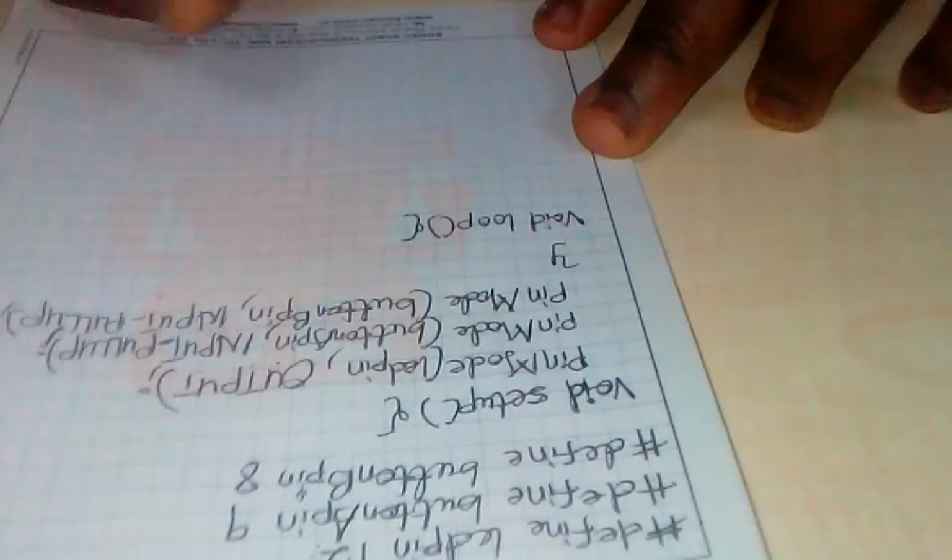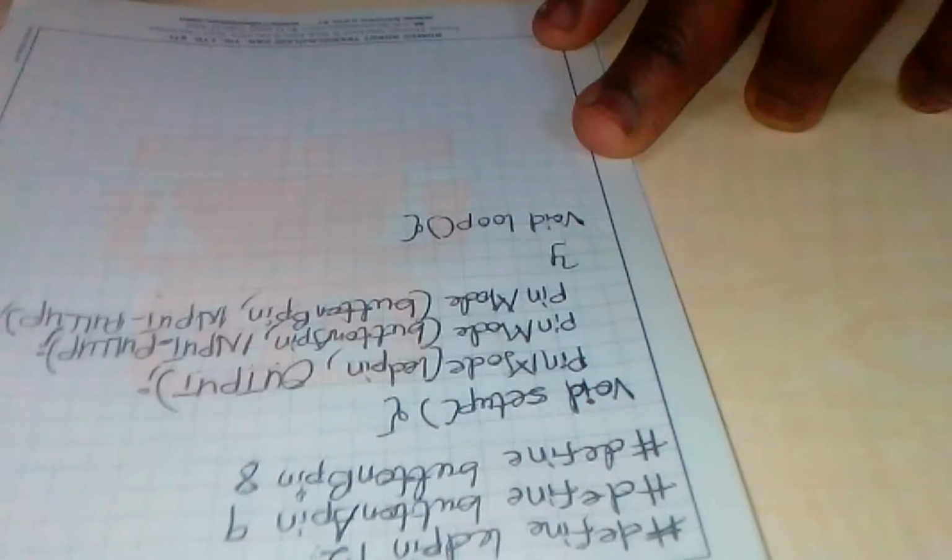Okay, now our LED is our output. Our button is our input. Now our buttons are there, our input. Because we're going to press on them, that means they are in our input. Now we have our void loop.